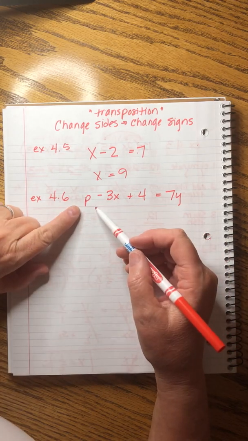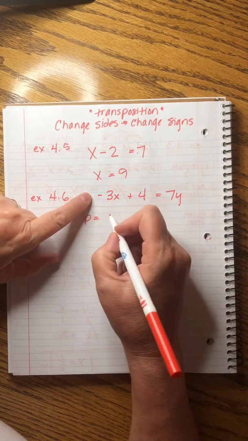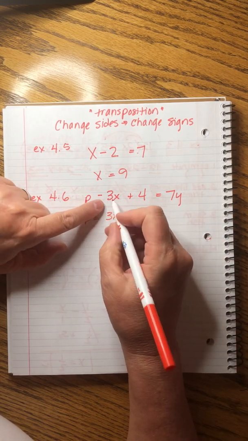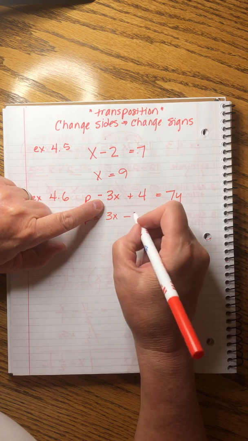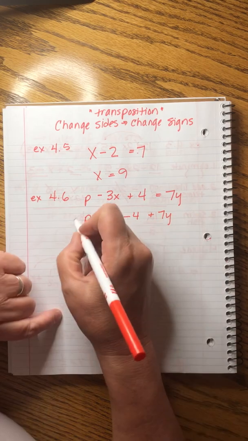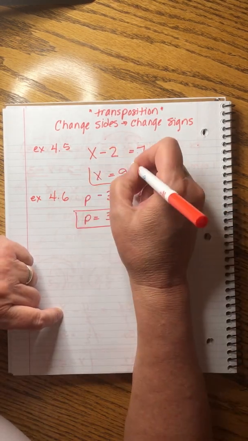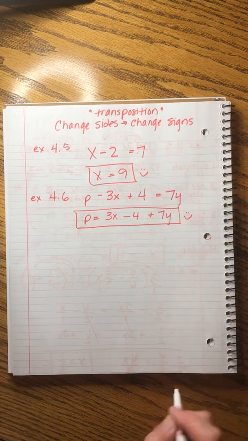Use transposition to solve for p. Okay, p equals, and then it's going to be +3x, right? Because when we change sides, it will change signs. And then it will become -4. This one stays the same, so it's +7y. Final answer. All right, and one more.